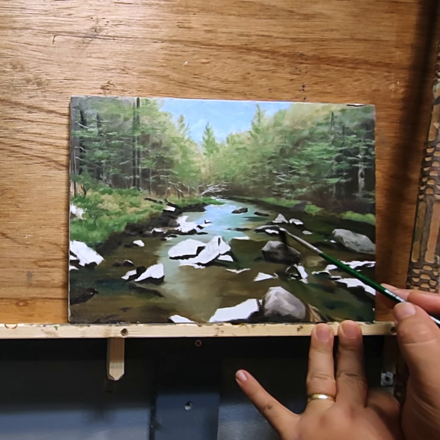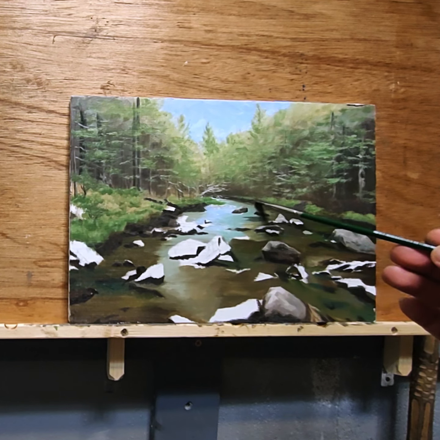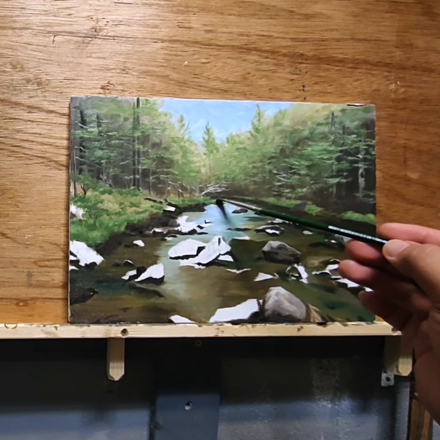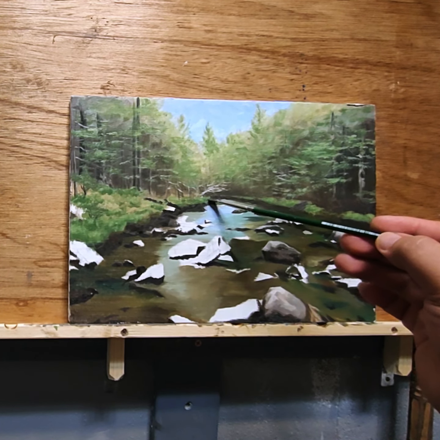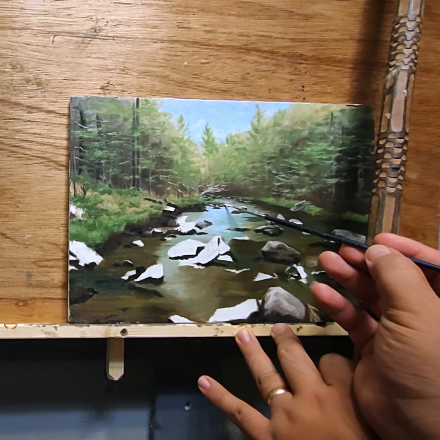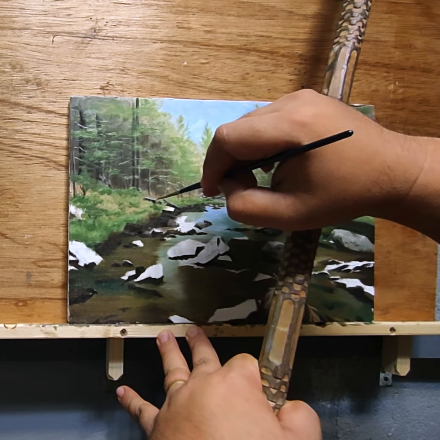Here, I'm starting to show the basic shapes of the distant rocks and fallen logs, and I make it as simple as possible. I only use the values, the shadows, and highlights. This way I avoid too much rendering, which, again, may kill the depth in the painting.